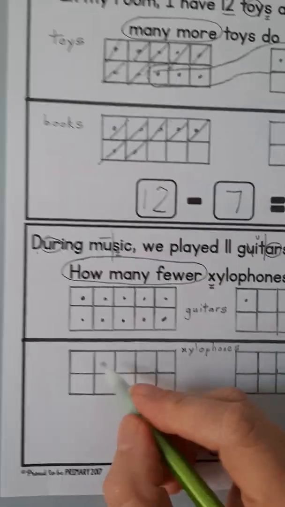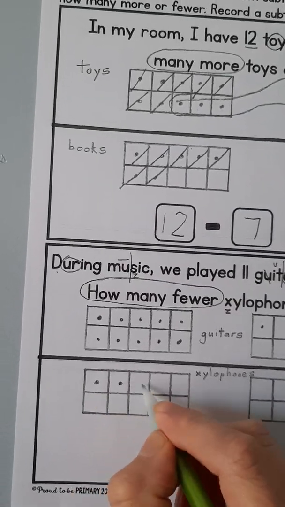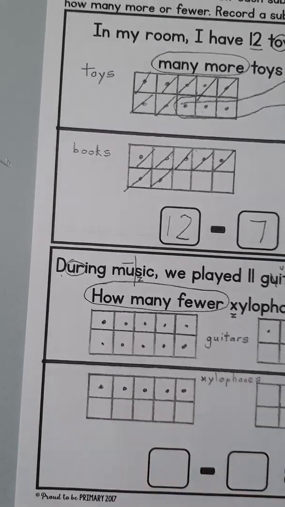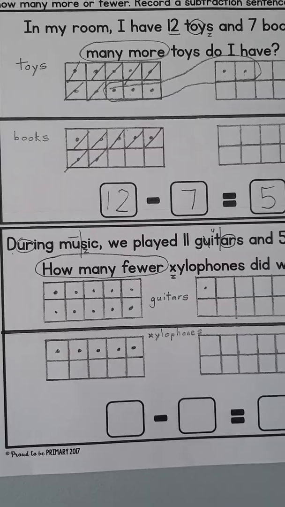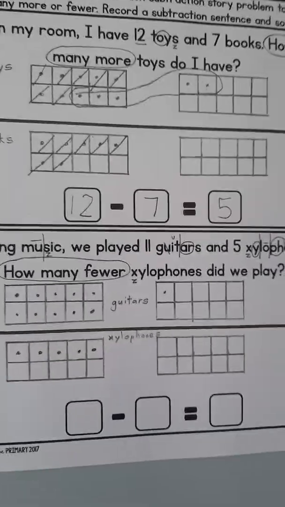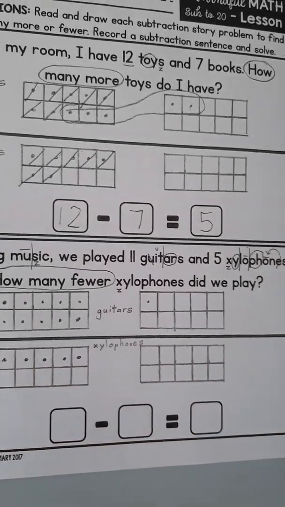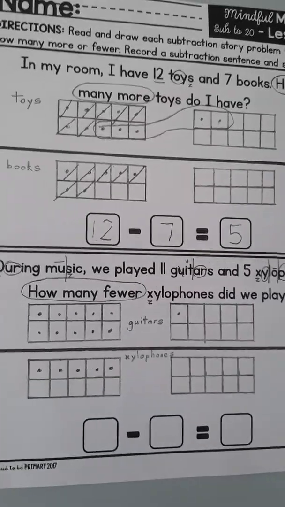Now I need to show 5 xylophones. That's easy. That's just a row, isn't it? Okay. Now, how many fewer xylophones did I play? Or did we play?